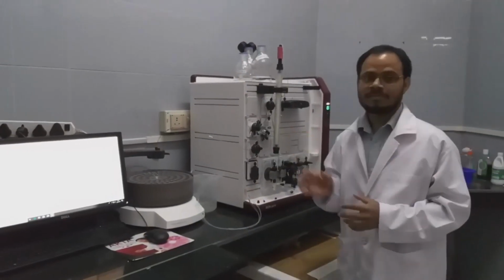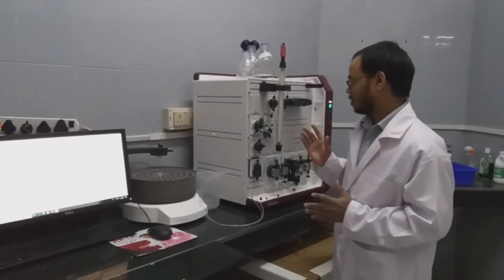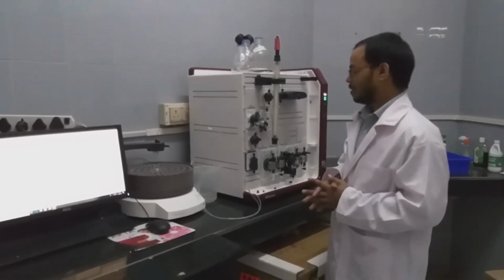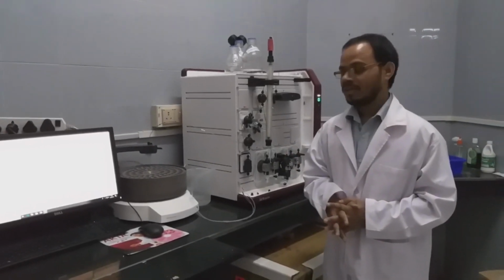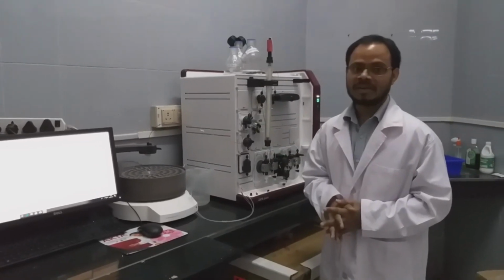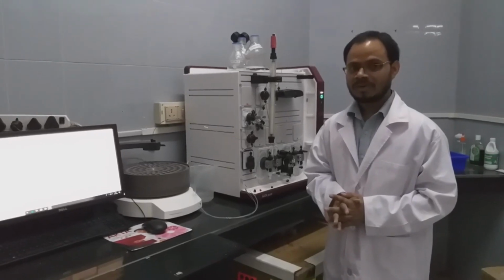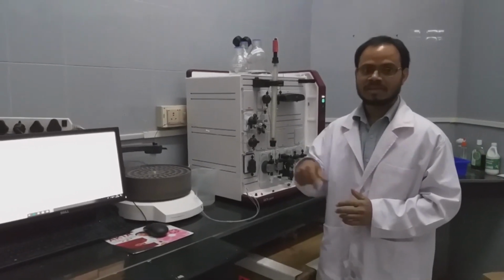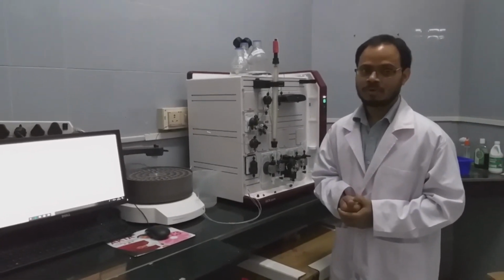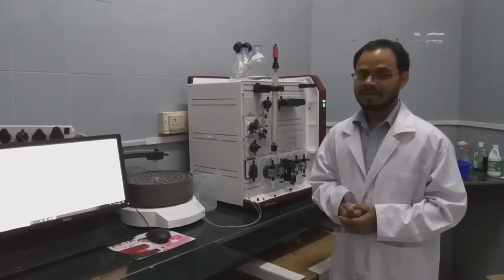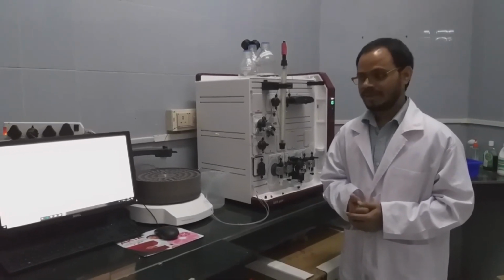So this is the gel filtration column attached to the protein purification system. Here we will inject blue dextran and BSA and show their pattern, how they are eluting. Blue dextran gives the void volume of the column, and BSA gives the actual elution pattern. If you run a few more proteins with known molecular weight, we will get the calibration curve. With that we can calculate an unknown protein's molecular weight.